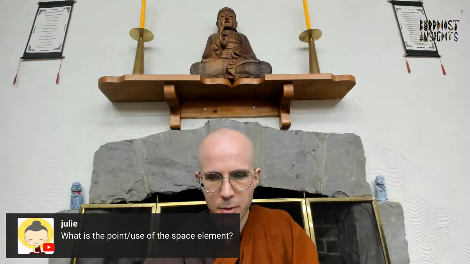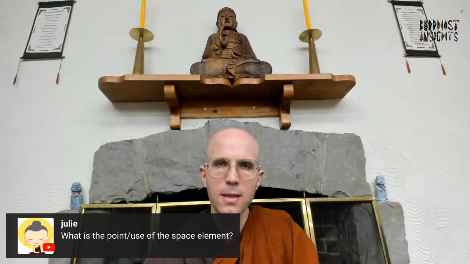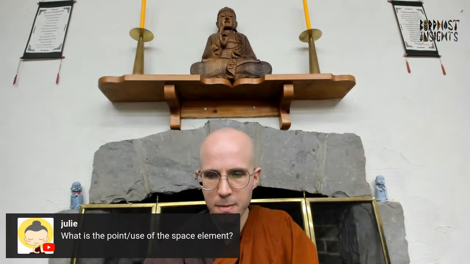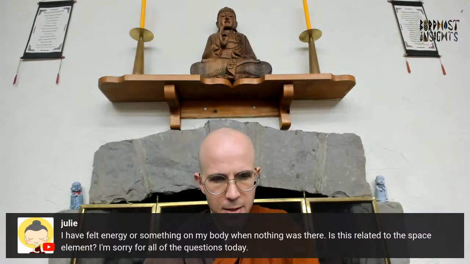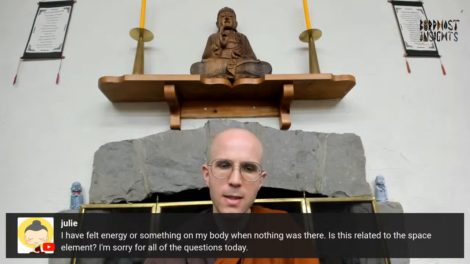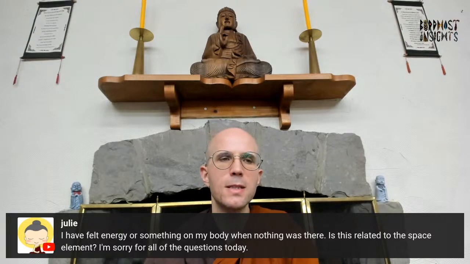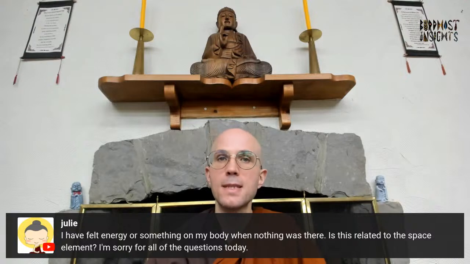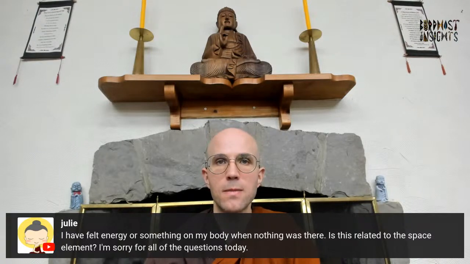Julie says, what is the point or use of the space element? I think I answered that sufficiently just now. And Julie says, I have felt energy or something on my body when nothing was there. Is this related to the space element? No, that's not space element. Space element is literally the sense of empty space which the body occupies. That's what it is. So it's the space which the body moves through, which the body fills. That's the space element.